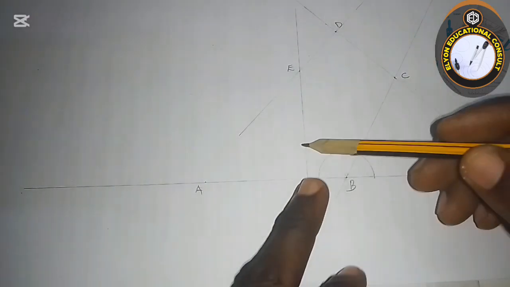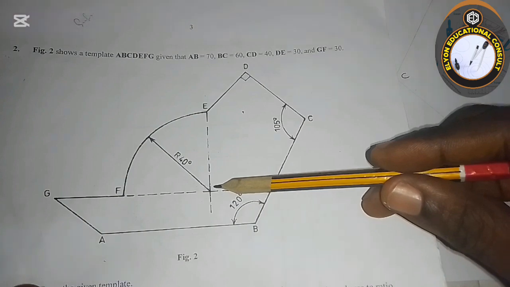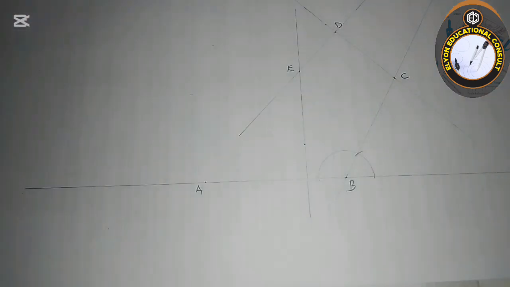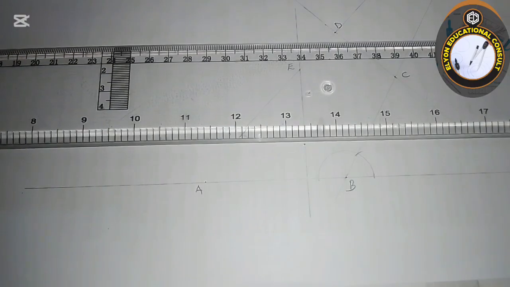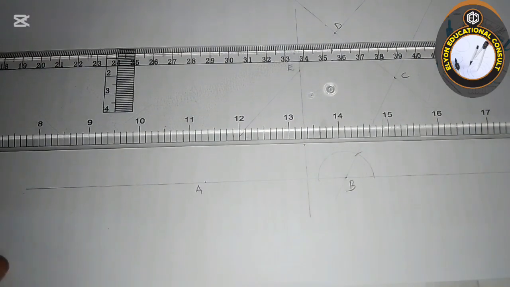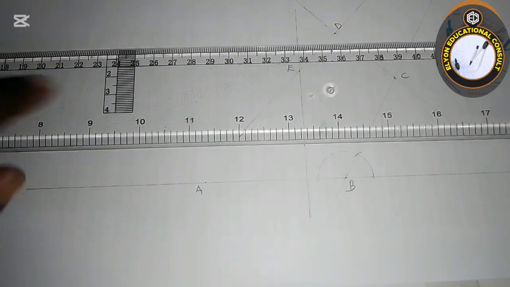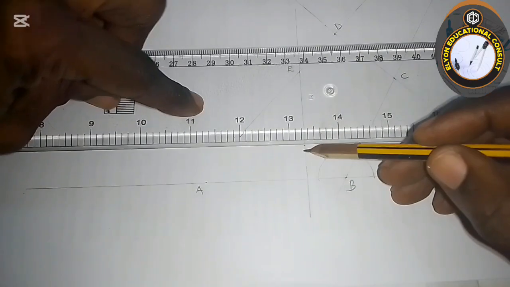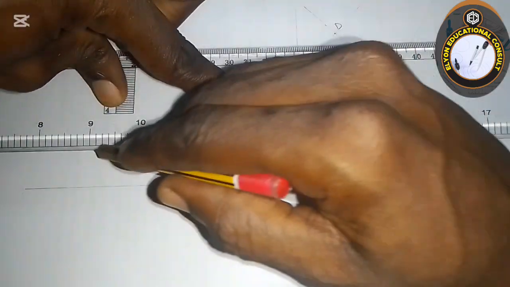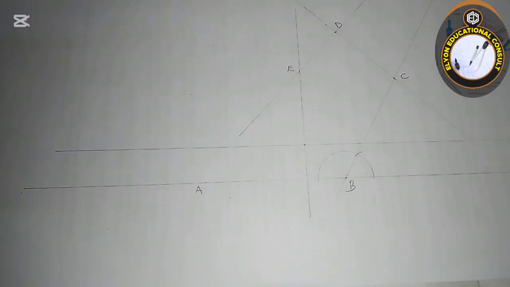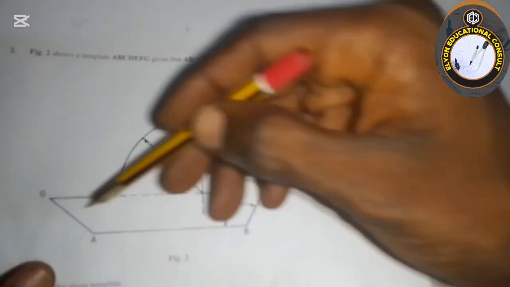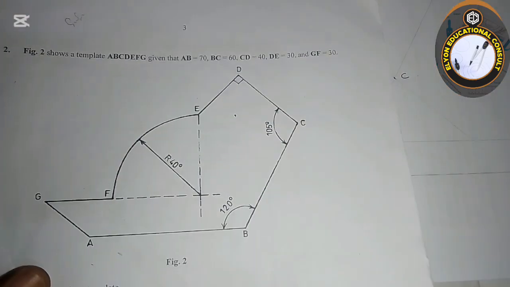So from this part now, here I'm going to draw a horizontal line. So what I will do now, bring in my T-square this way. Move it to the point where my 40 is, this point now, then produce this line like that. I hope you can see that line now. From this part, that is the line that goes that way.